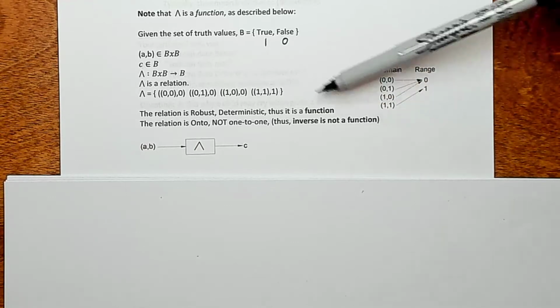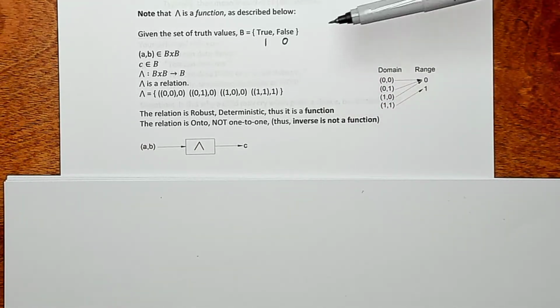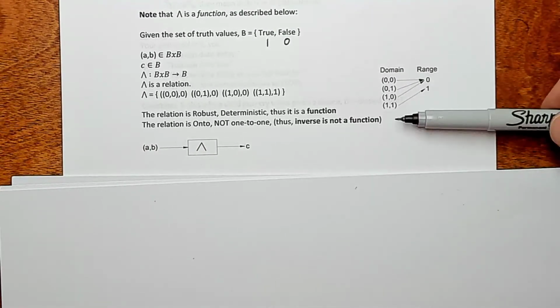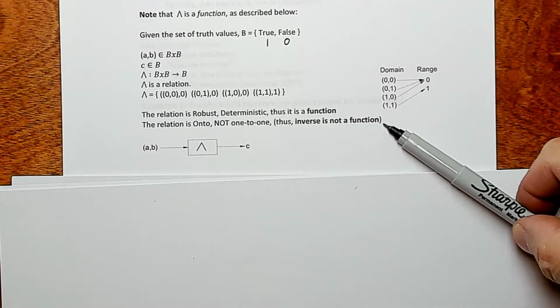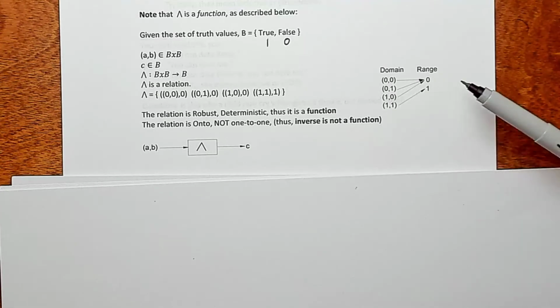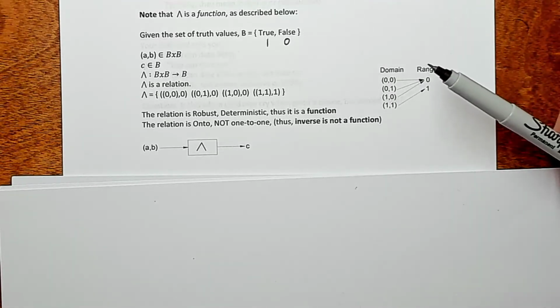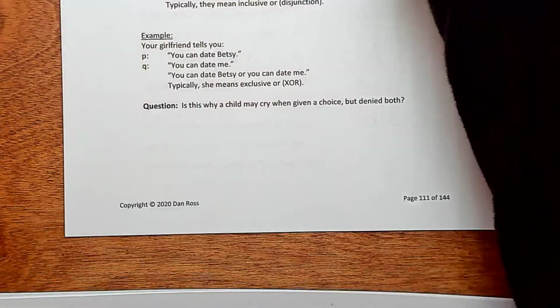Okay, so these logical operations can be thought of as functions, and most of them do not have an inverse, but I'm not sure if some do. I'll leave that up to you to figure that out. All right, let's keep cruising through this stuff here.